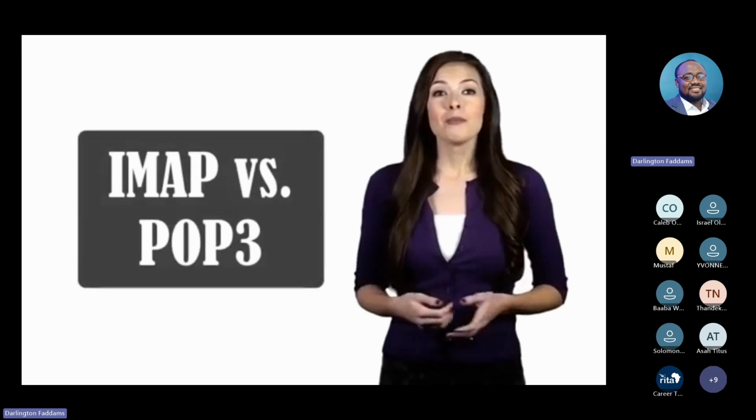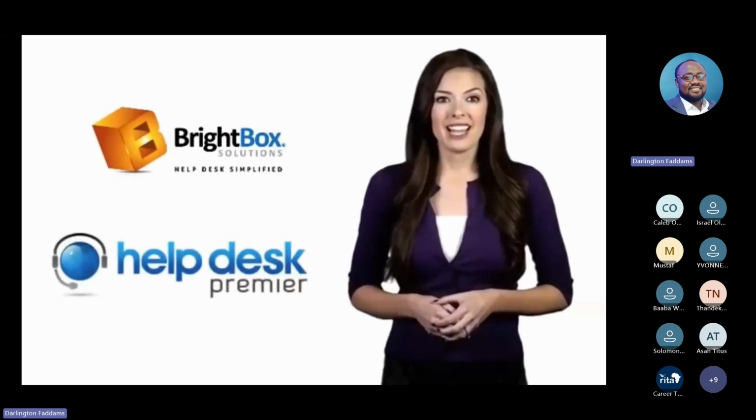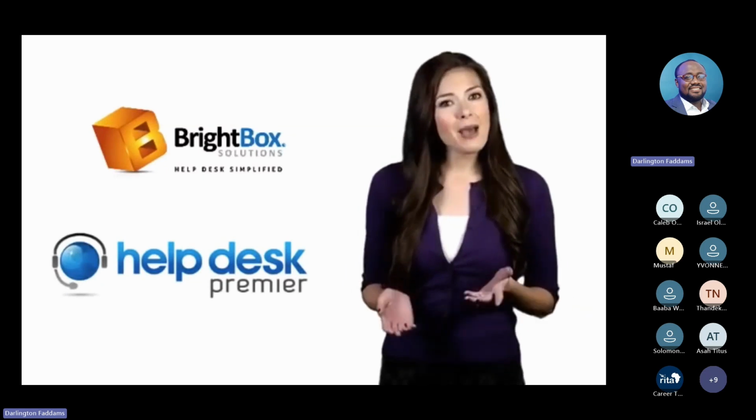IMAP and POP3. Just what is the difference between Internet Message Access Protocol and Post Office Protocol when it comes to your email? If you want to know about IMAP versus POP3, have I got some information for you. The experts at Brightbox Solutions created Help Desk Premier and know how to answer technical questions of all kinds, like IMAP versus POP3. This video has the scoop. Let's watch.